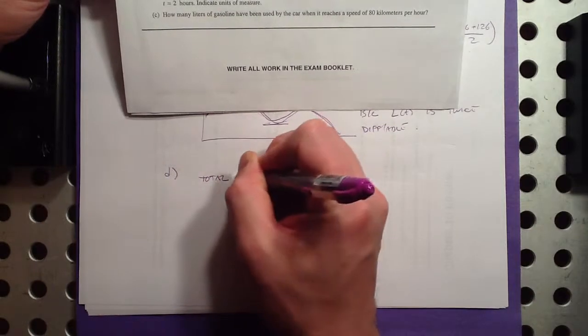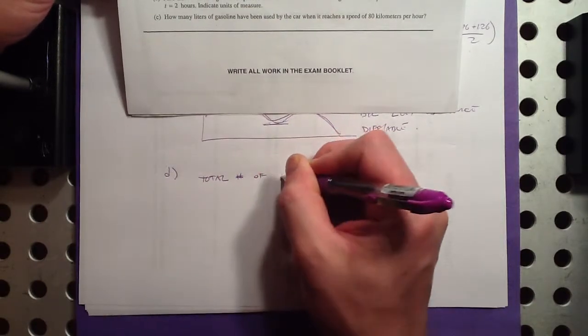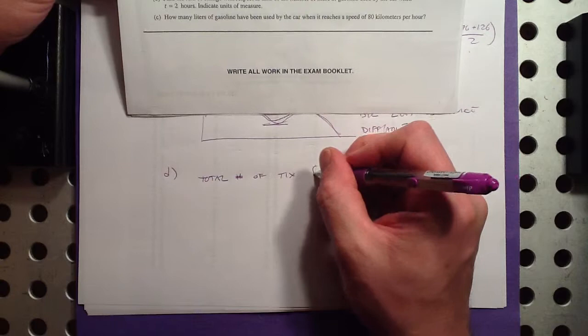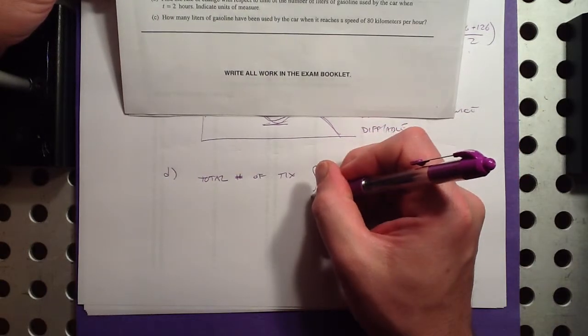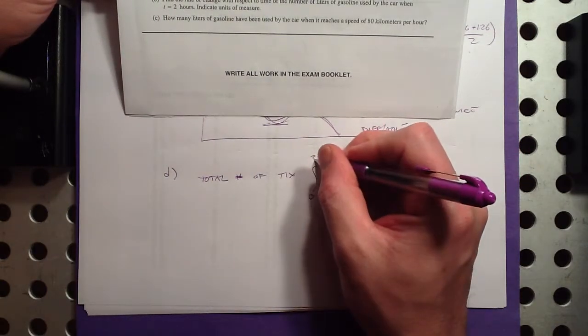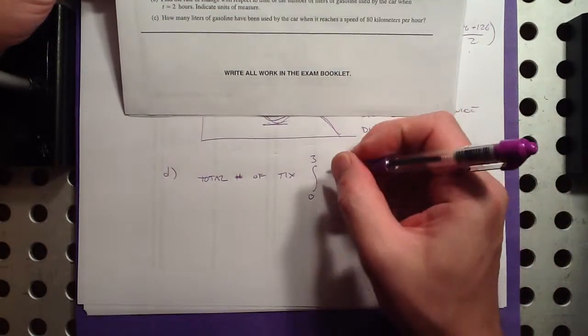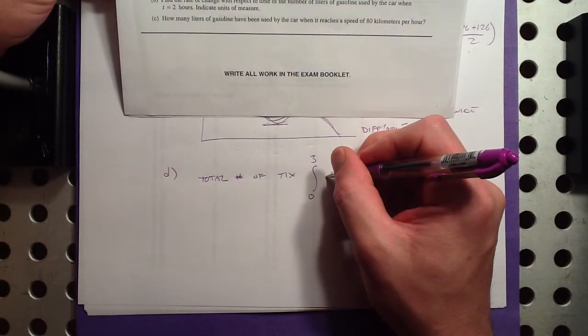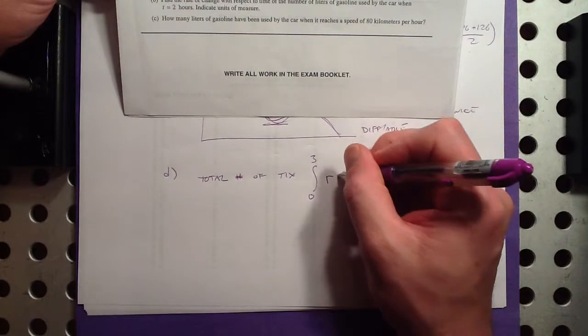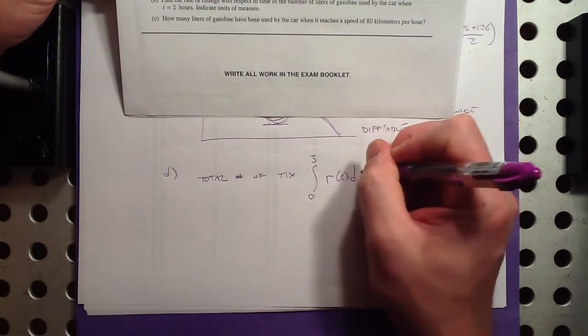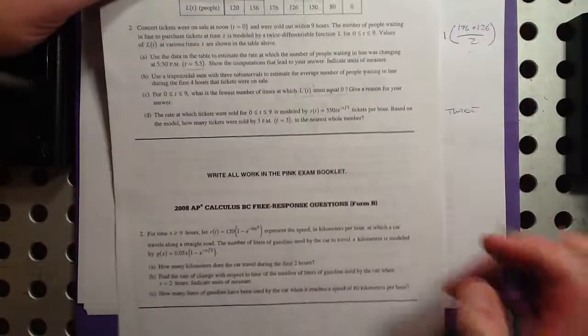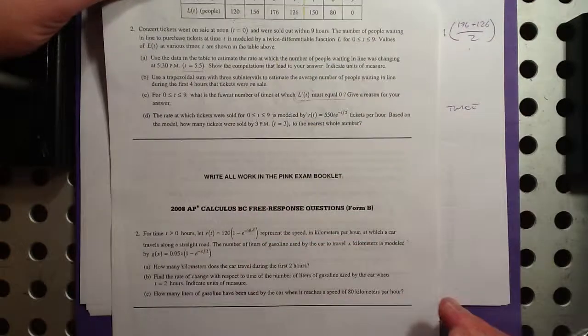Total number of tickets is equal to the integral from time 0 to 3 p.m. of the rate function. And that's something that we're going to want to put in our calculator.